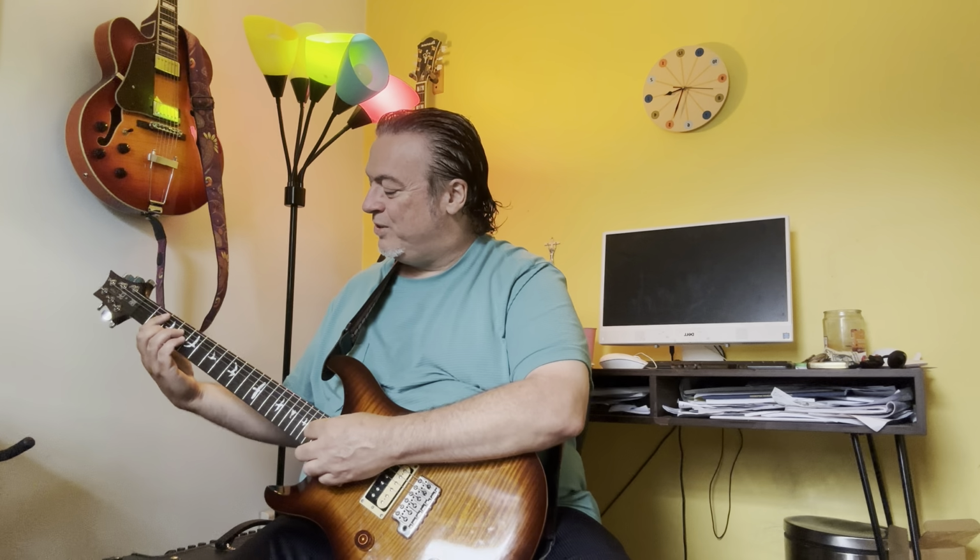Beautiful. Now, if that's a C, we move it down to here to B. That's a B minor chord. This chord is the first chord of Hotel California. Okay. I'll show you the next chord of Hotel California. It's pretty simple.